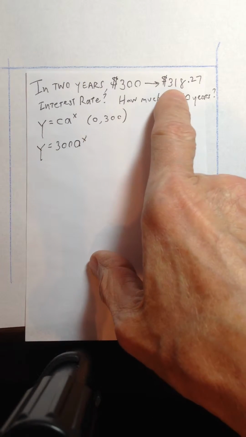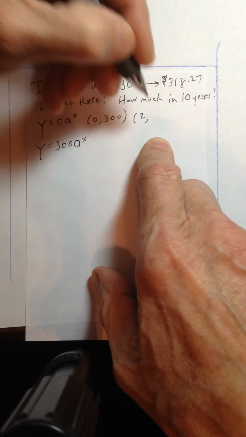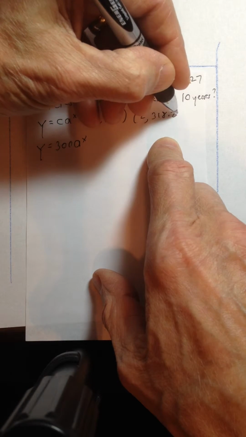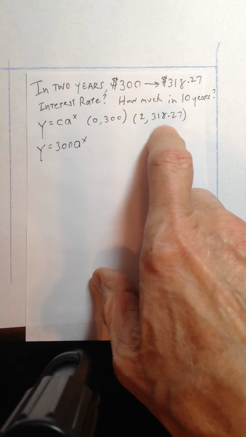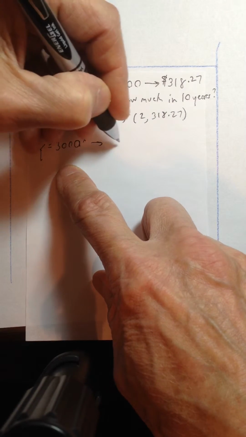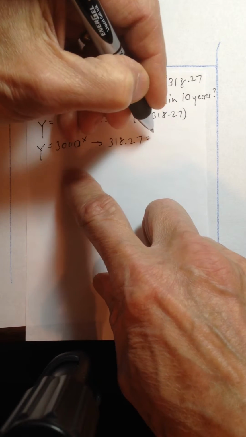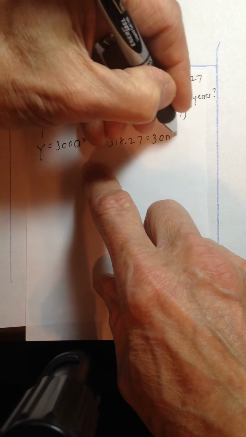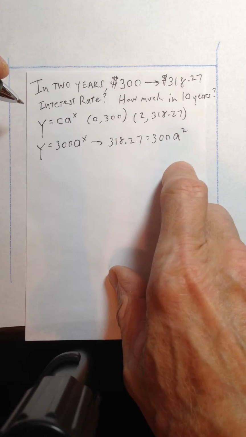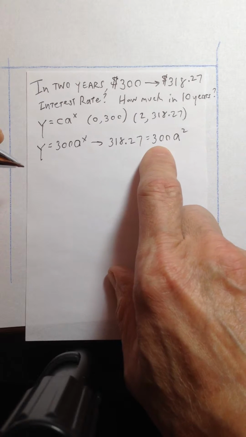Second piece of information, after 2 years, we've got this 318.27 information. So if I put in 318.27 for the y and write 300a to the 2, signifying 2 years gone by, this is the same sort of thing we were doing last week, but with smaller numbers.